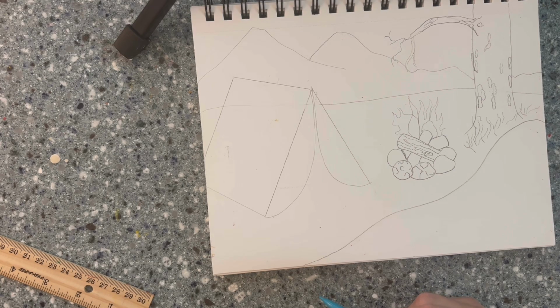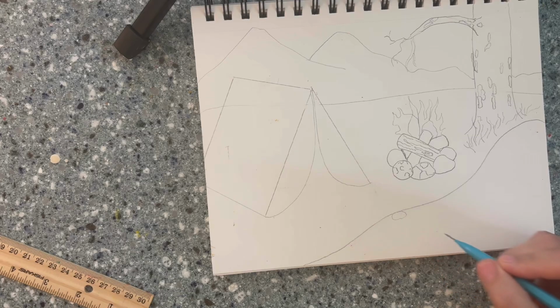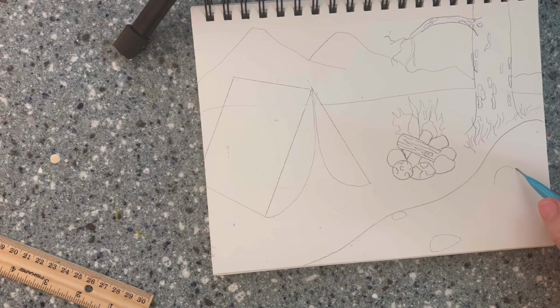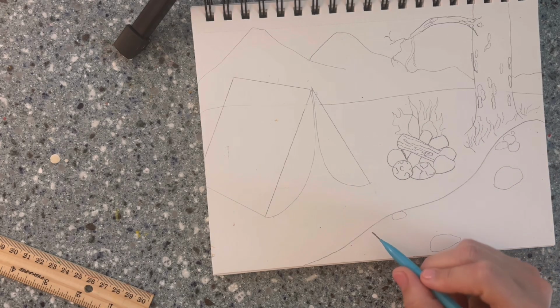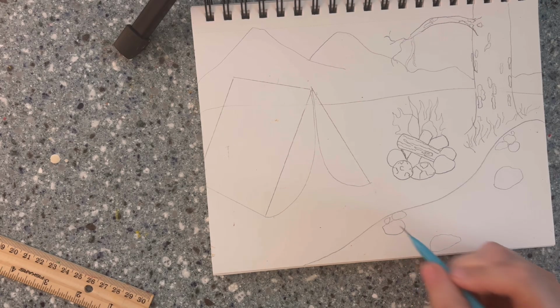Now, we're going to look at this creek. This creek is wet, of course. You could put some rocks in the creek bed if you want, maybe a bigger one. Notice I didn't make it round, and I curve and then curve. Now I can put little rocks if I want. Can vary the size.